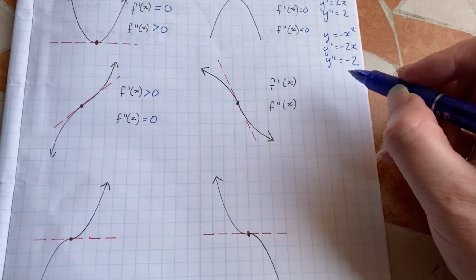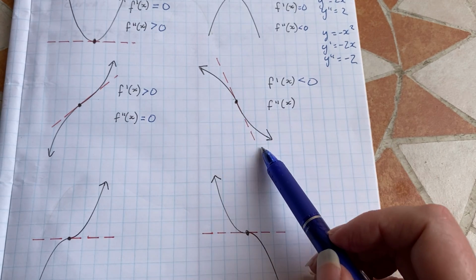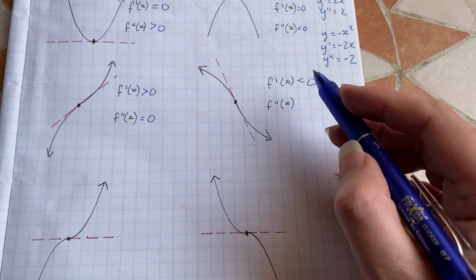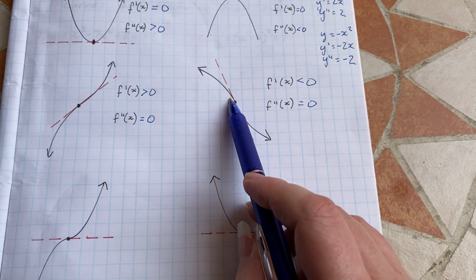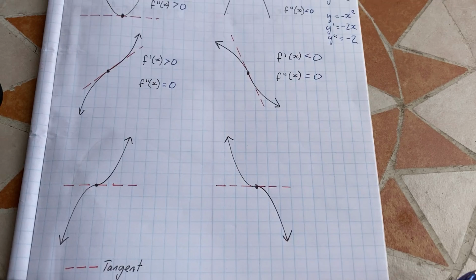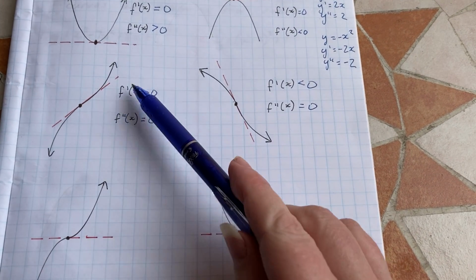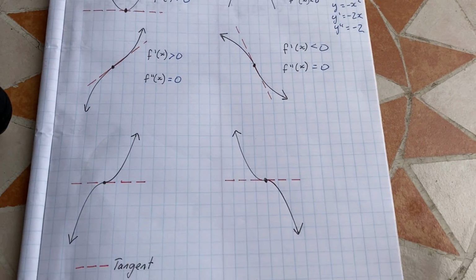This one is very similar. The first derivative is negative because the tangent line's going down. The second derivative again equals 0 because it is a point of inflection. Concave down here, concave up here. Those two are not stationary points because the first derivative is not equal to 0.